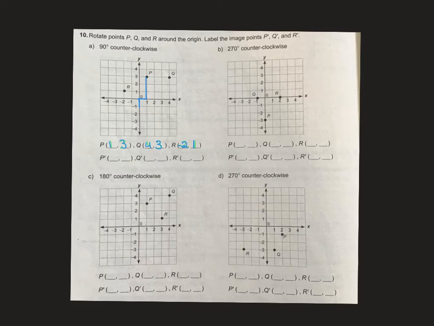So instead of, I'm going 90 degrees counterclockwise, which means I need to move a quarter turn, but I'm going around and to the left. So instead of this coming here, it's going to go up there, and then I'm going to come across 3. And this will be my new point for P image. So it is at -3 and 1.